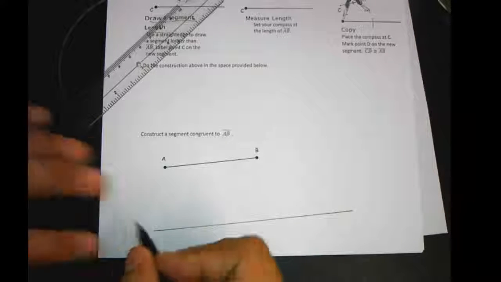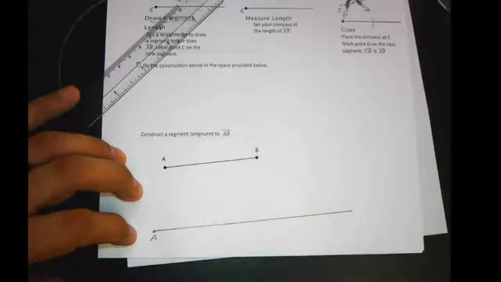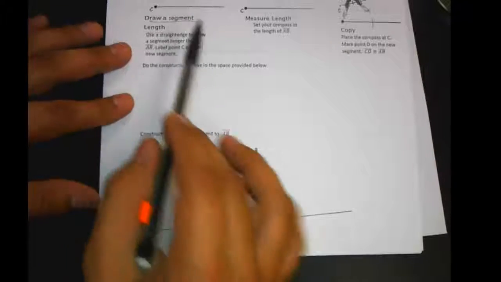And put a point at the end of it. And label that A. So again, draw a long line, put a point at the end. That's my step 1, okay?